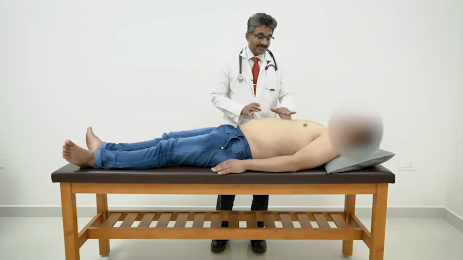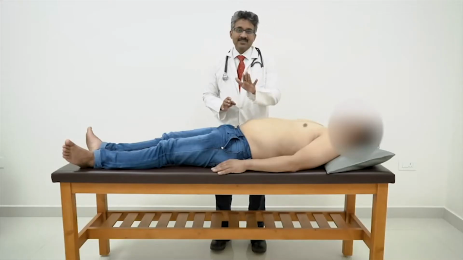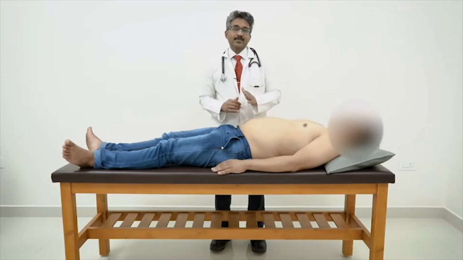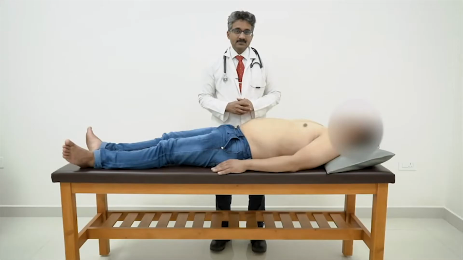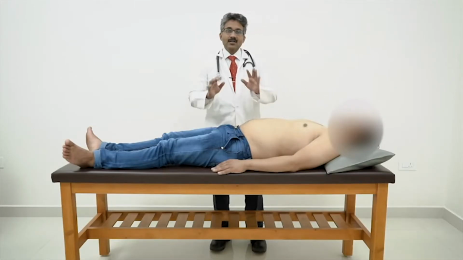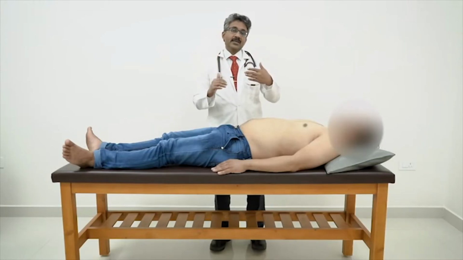There are three pulsations in the epigastric region: one is the left lobe of the liver, then right ventricular hypertrophy, and aortic pulsations in aneurysm of the aorta. Then on the back, in the interscapular and infrascapular regions, if there are any visible pulsations, that can be a clue, the Suzman sign, of coarctation of the aorta.